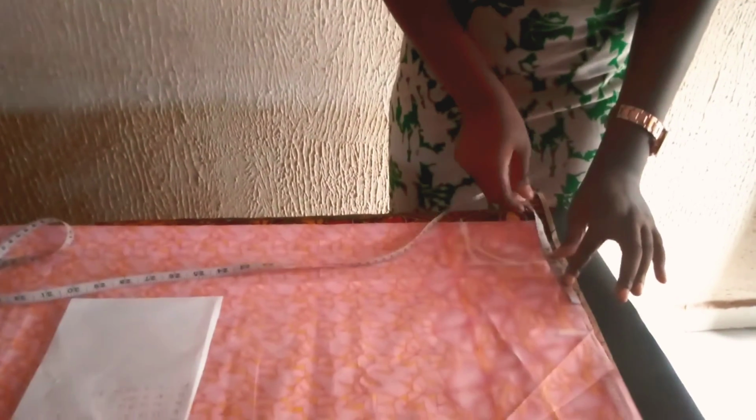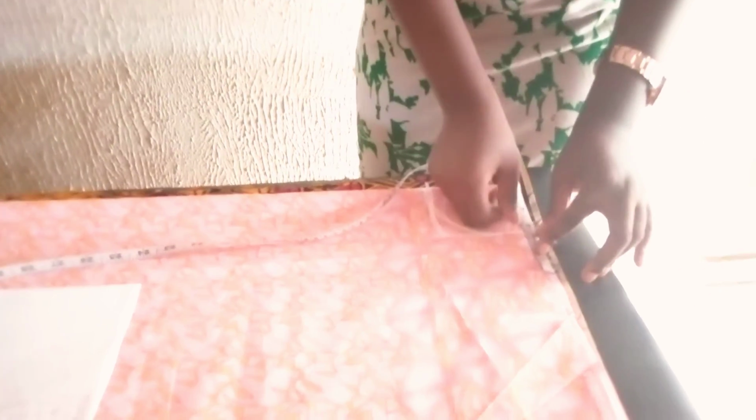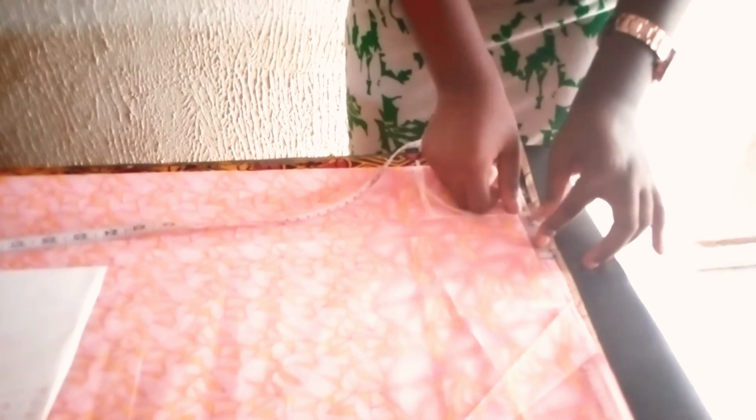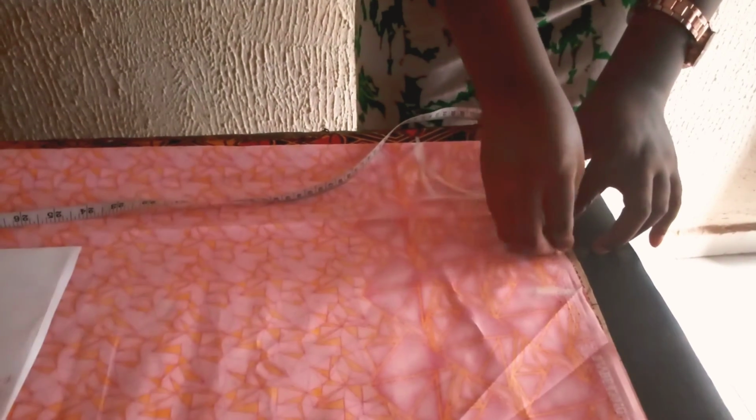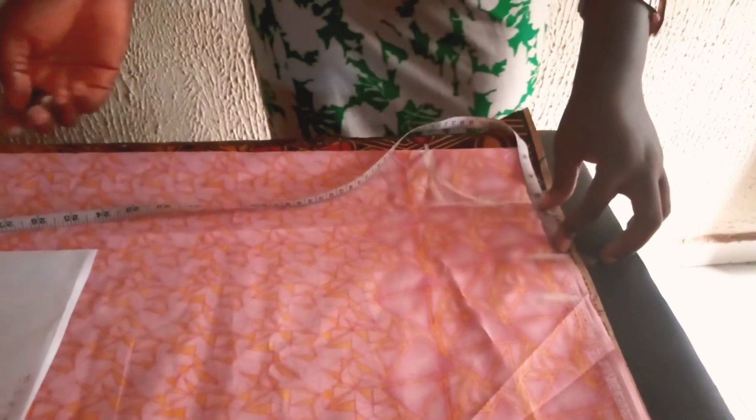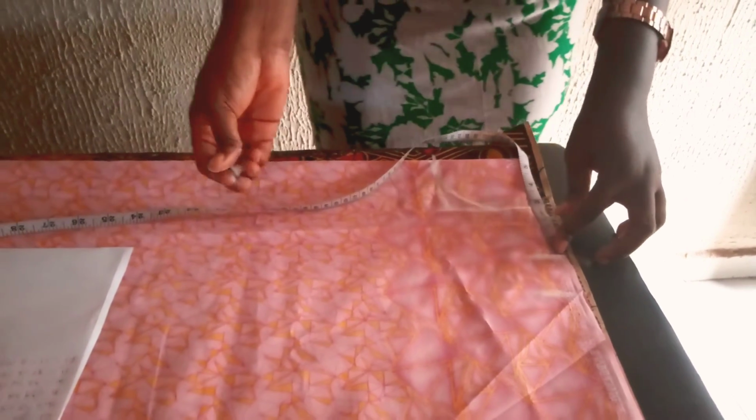It's like this. Alright, for the shoulder, we're using 2 inches. Or you could use 3. Let's use 2.5.